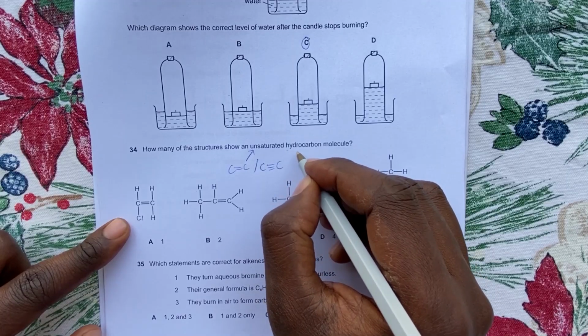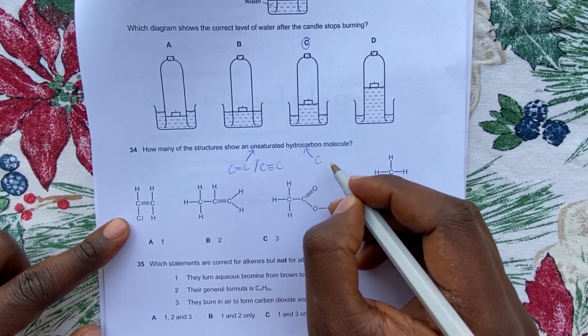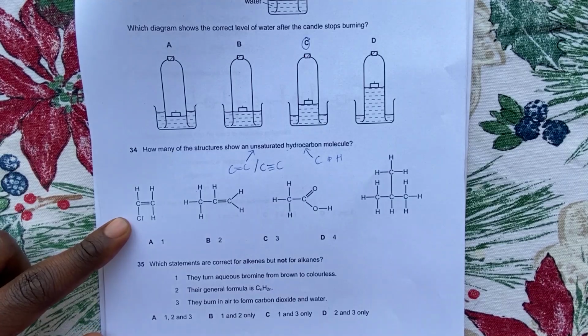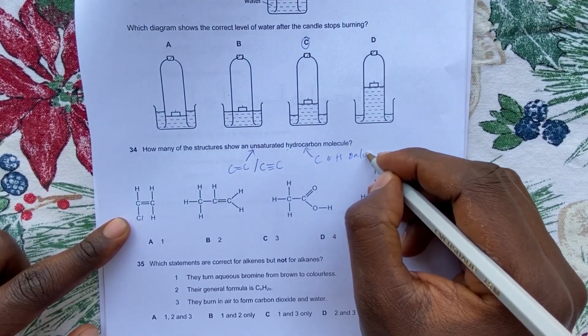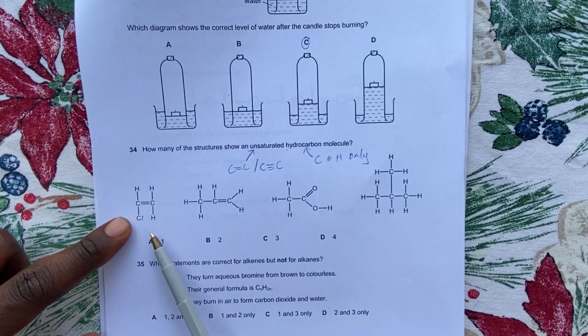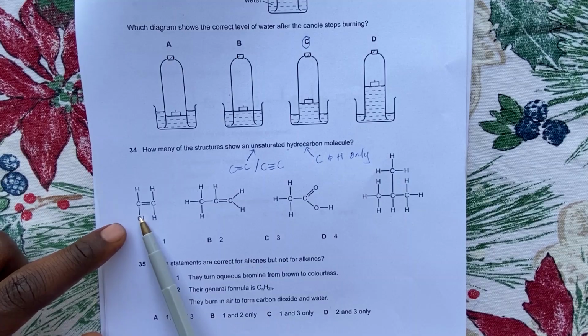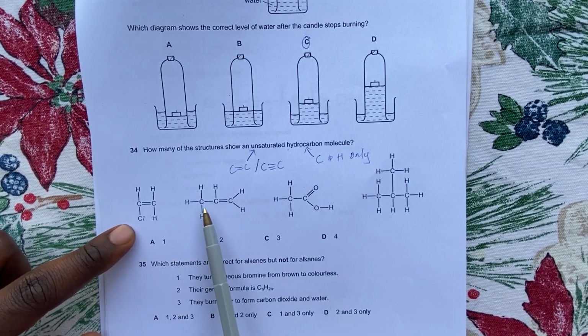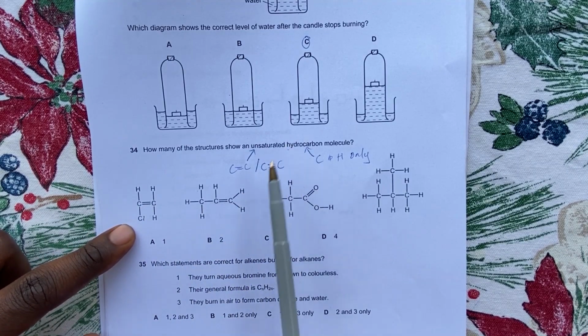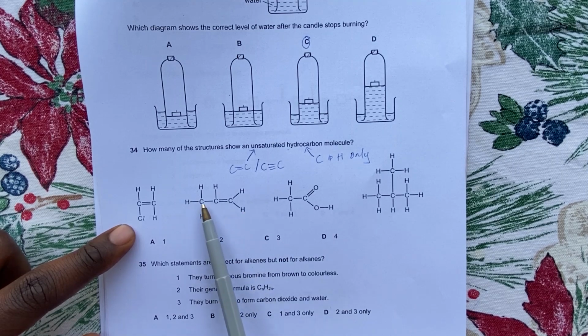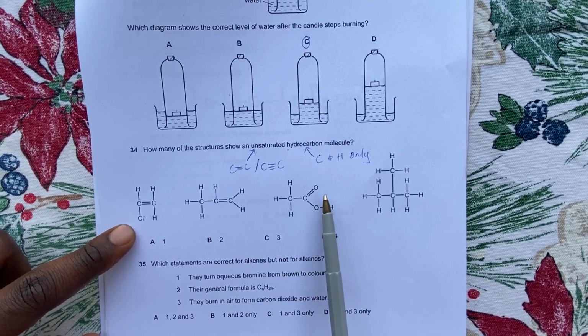And a hydrocarbon means that the compound has carbon and hydrogen atoms only. That is what is known as a hydrocarbon. So here, this is not a hydrocarbon because it has chlorine. However, it is unsaturated. This one is both unsaturated and a hydrocarbon, because it has only carbon and hydrogen atoms, and it has a carbon-to-carbon double bond. This one has oxygen, so it is not classified as a hydrocarbon.